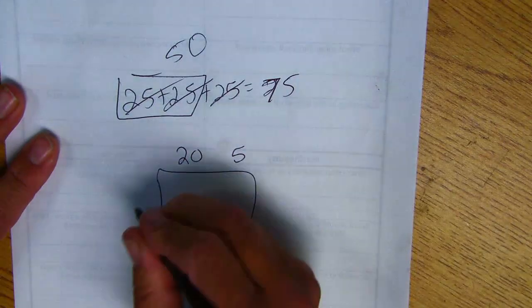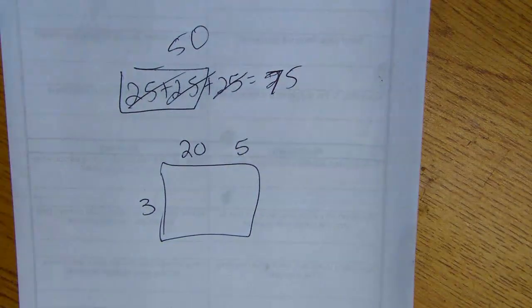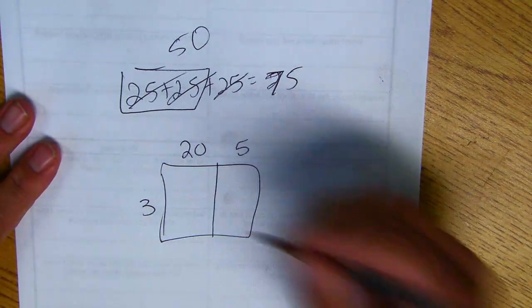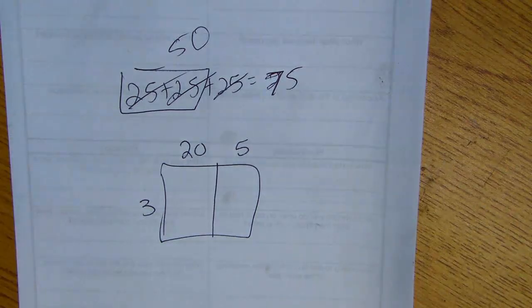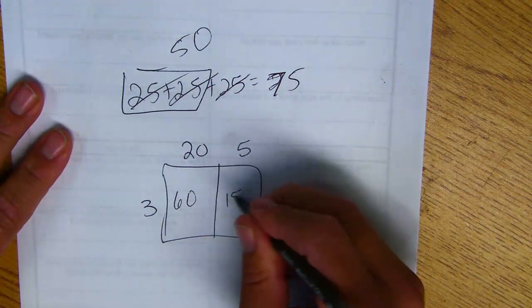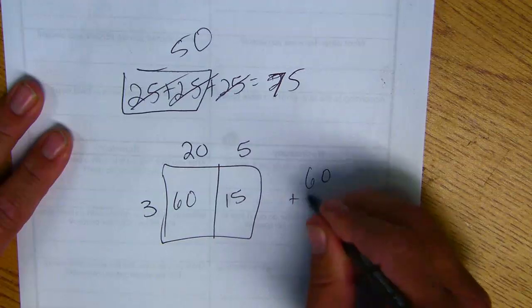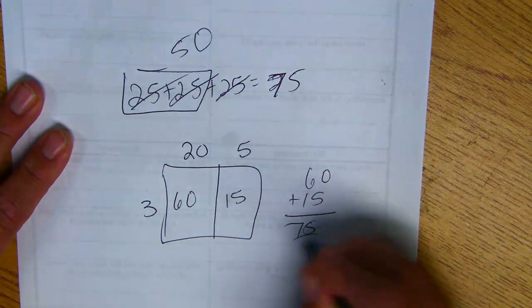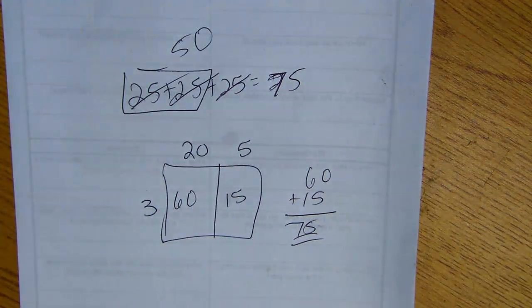25 times 3, the area model. We're breaking apart 25 into 20 and 5. 3 times 20 is 60. 3 times 5 is 15. And then you got to do 60 plus 15 is 75. That's called the area model.